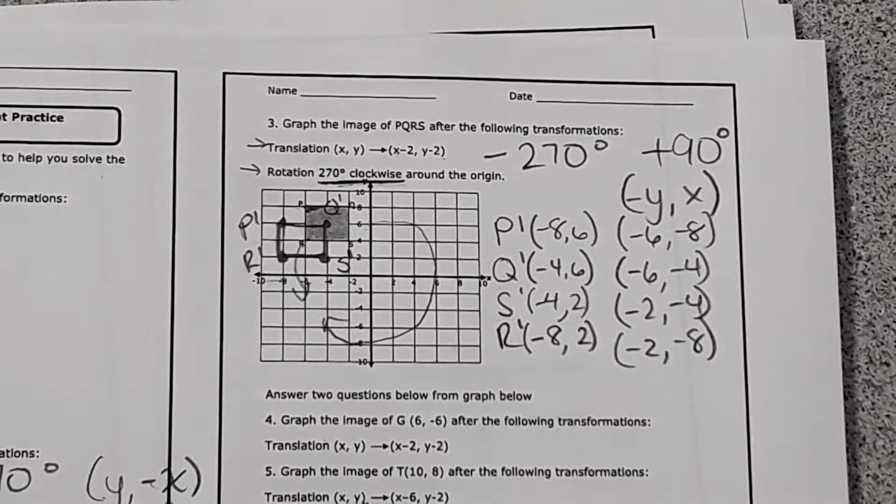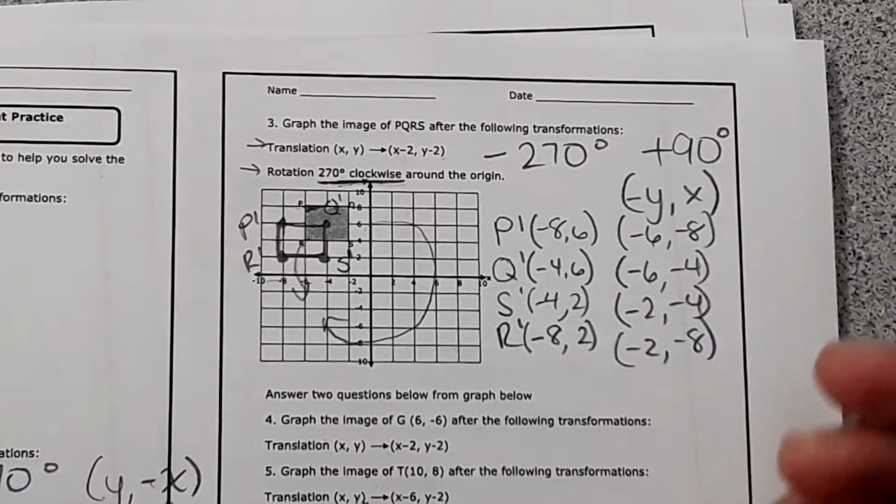And then the last step, I'm going to graph these 4 points.